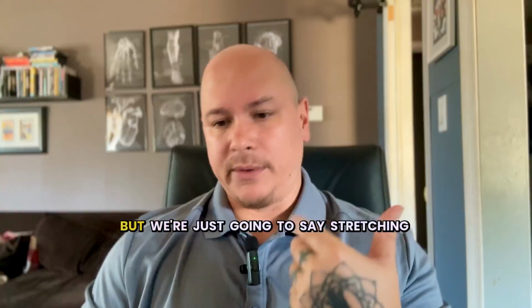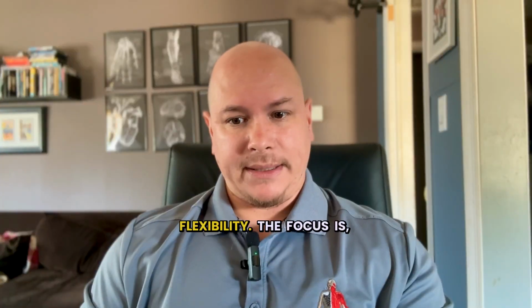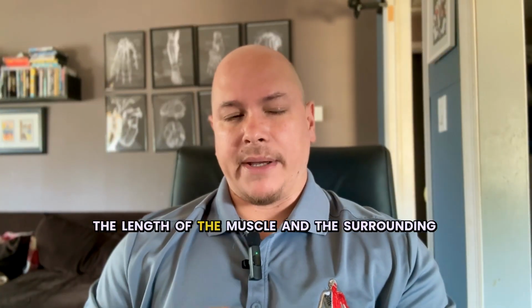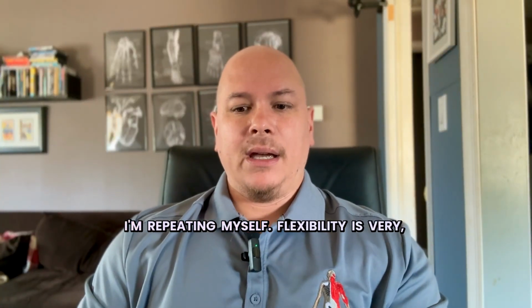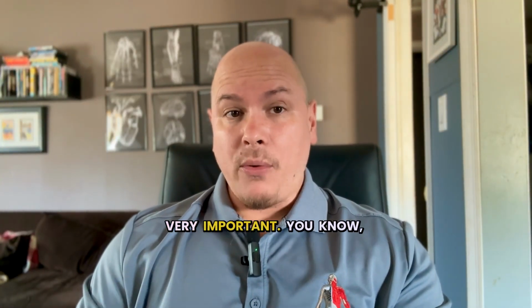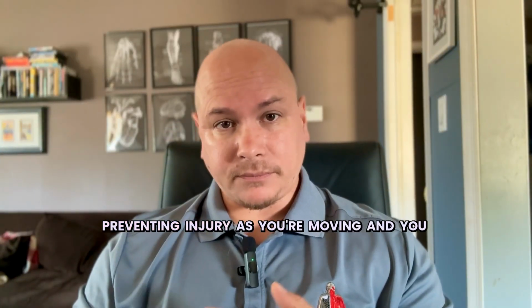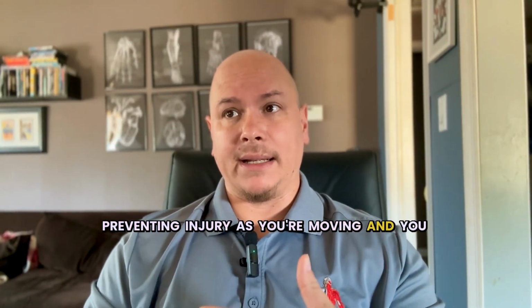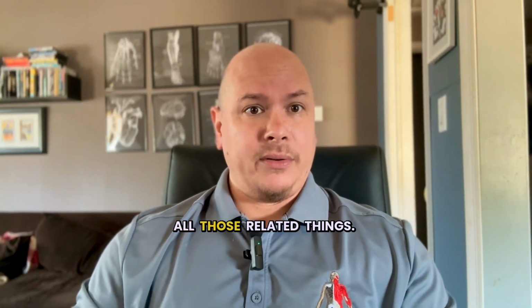There's other things involved, but we're just going to say stretching hamstrings. That bending forward of the stretch is your flexibility. The focus is the length of the muscle and the surrounding tissues. Again, I'm repeating myself, flexibility is very, very important. It's good for preventing injury as you're moving, and it's also good for posture and all those related things.